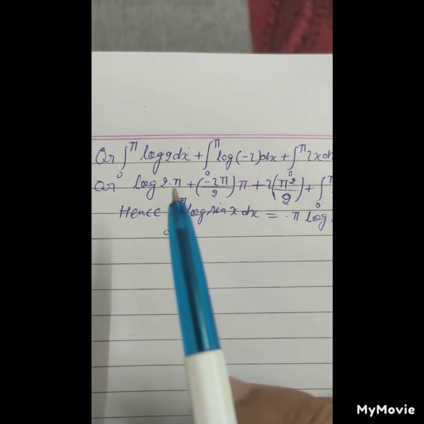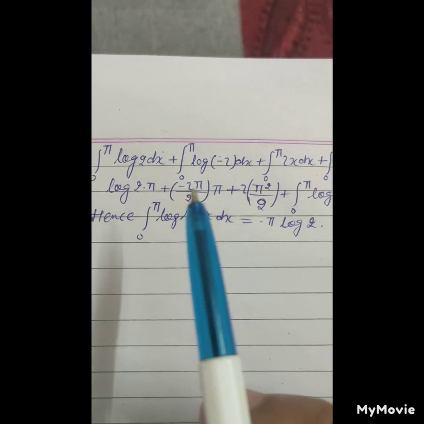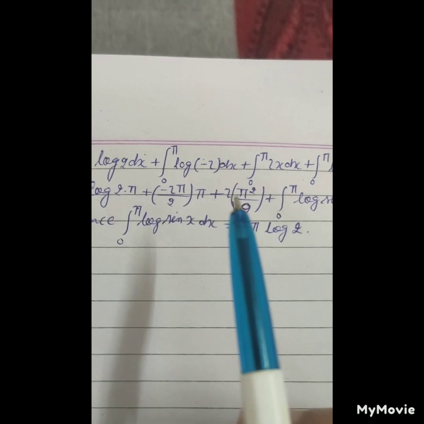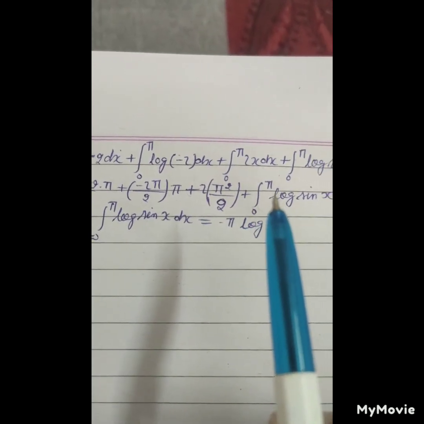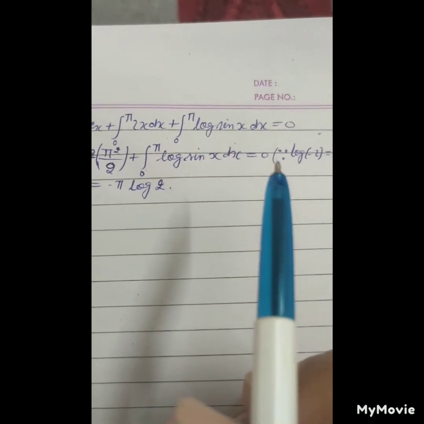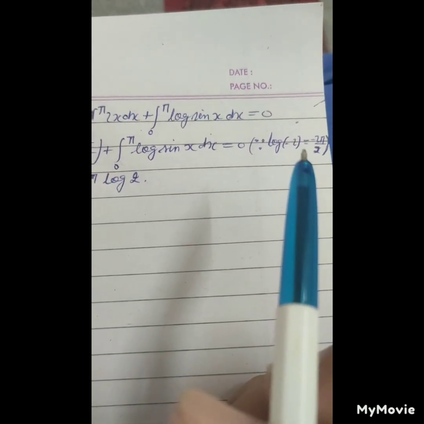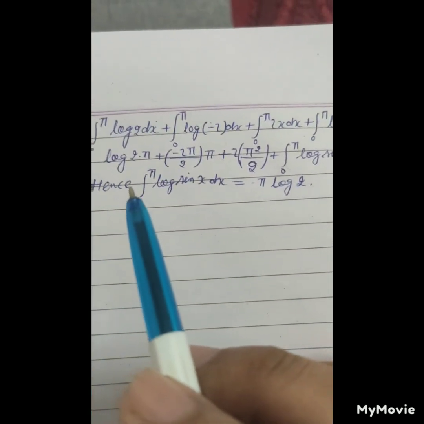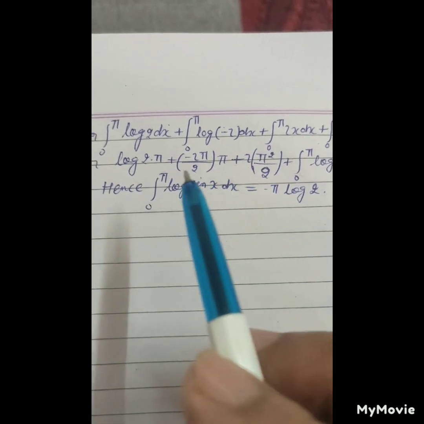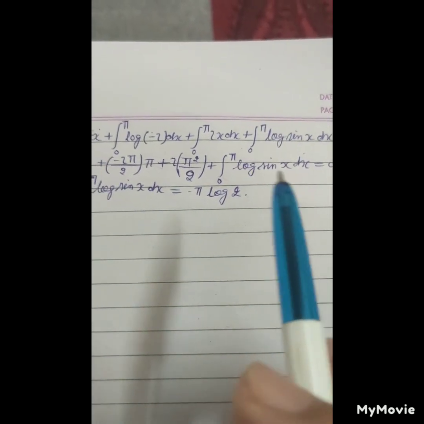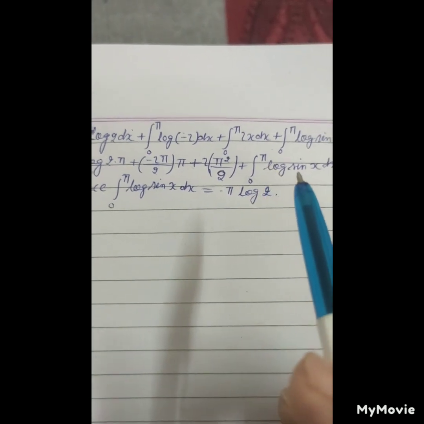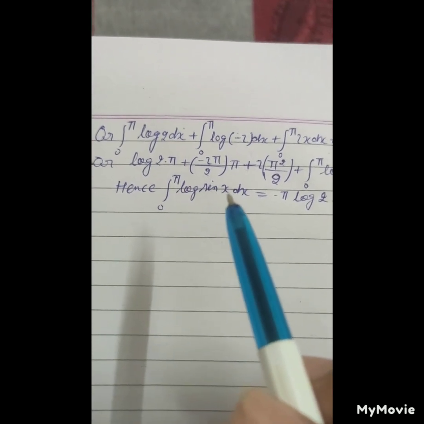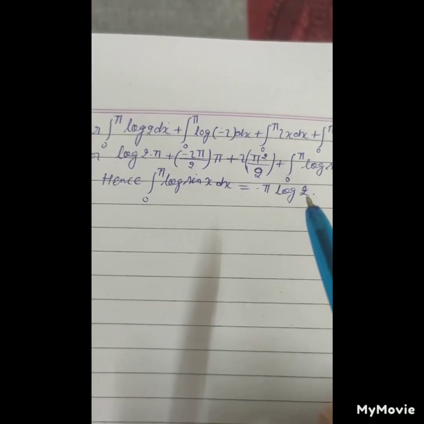So log 2 times π, plus (−iπ/2) times π, plus iπ²/2, plus the integral from 0 to π of log sin x dx is equal to 0, because log(−i) is equal to −iπ/2. So these two terms will cancel out. So the integral from 0 to π of log sin x dx is equal to −π log 2. Hence the integral from 0 to π of log sin x dx is equal to −π log 2.